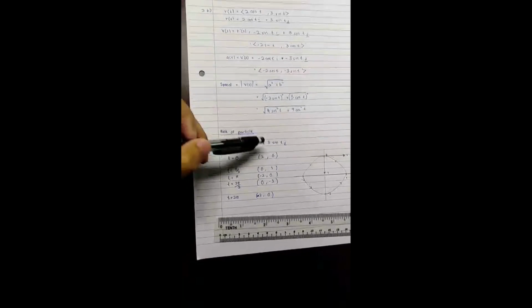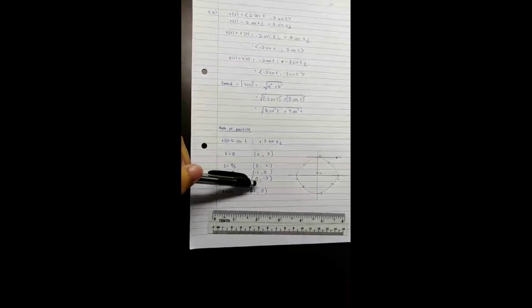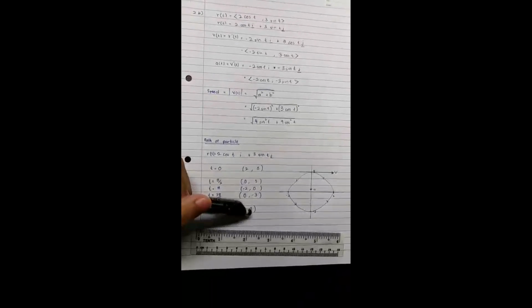For the path of the particle, we use the given function r(t) equals 2 cos t i plus 3 sin t j. For t equals 0, we get the coordinate 2, 0. For t equals pi over 2, coordinate 0, 3. For t equals pi, coordinate negative 2, 0. For t equals 3 pi over 2, coordinate 0, negative 3. And for t equals 2 pi, we get the coordinate 2, 0.